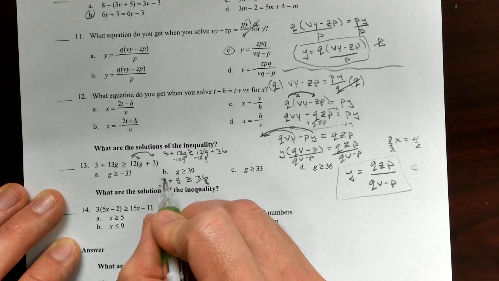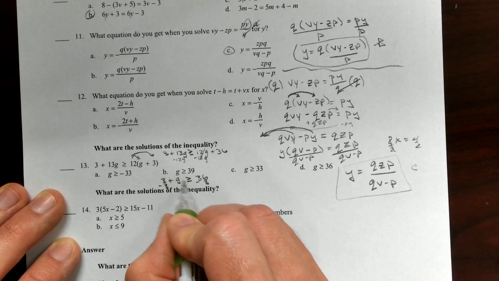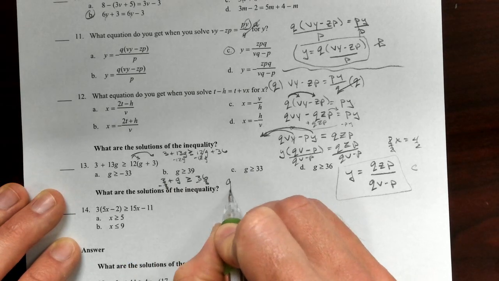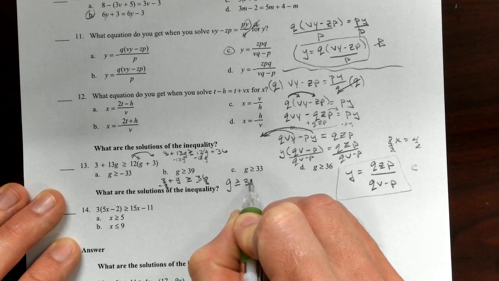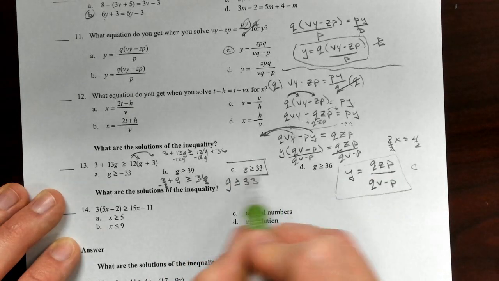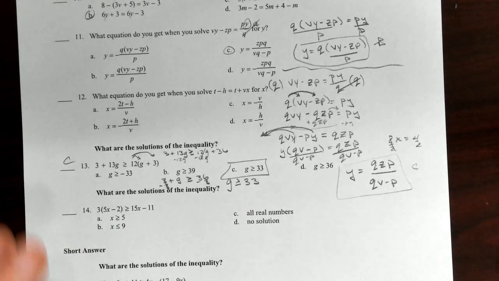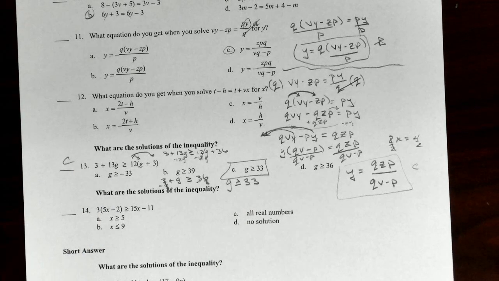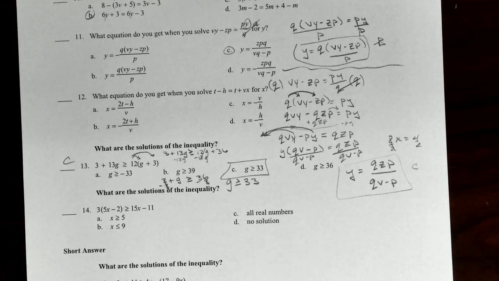So try to get the G by itself, correct? So G is greater than or equal to. Easy breezy.